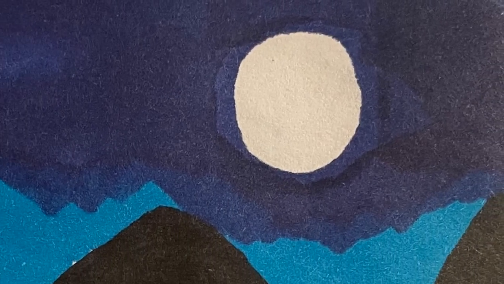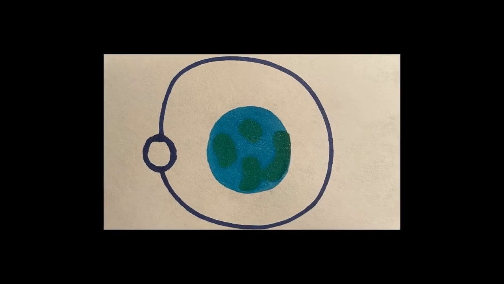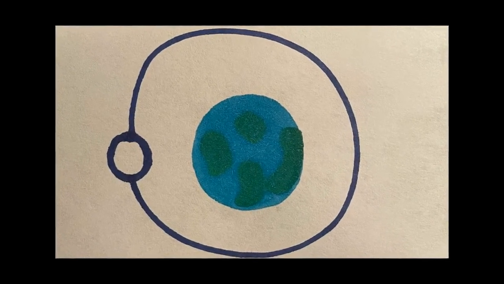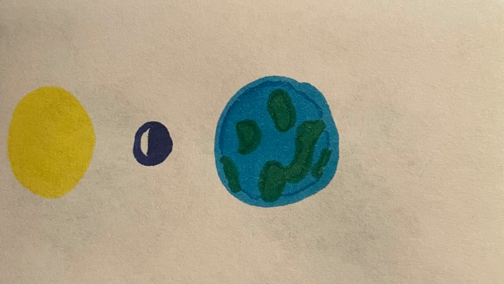There are 8 phases of the moon. The revolution of the moon around the Earth makes the moon appear as if it is changing shape in the sky. The phases of the moon depend on its position in relation to the Sun and the Earth.